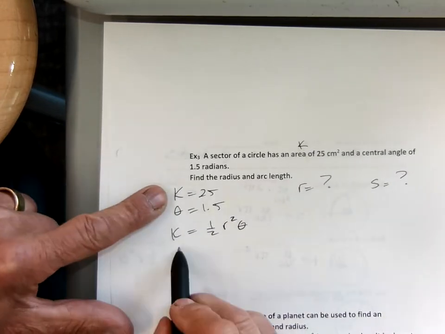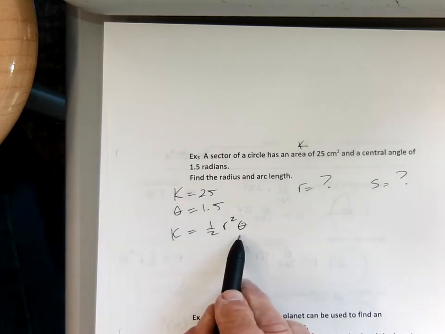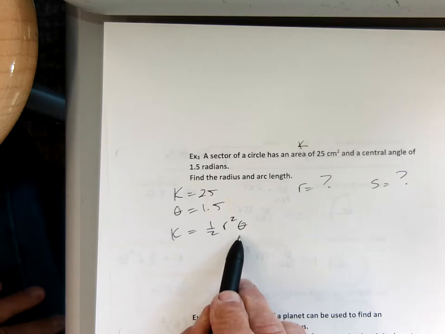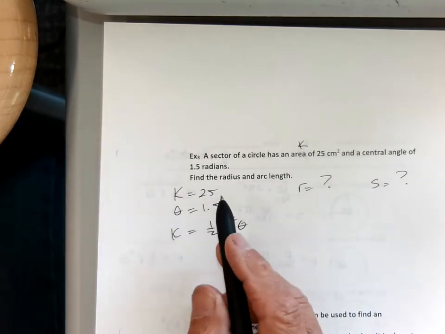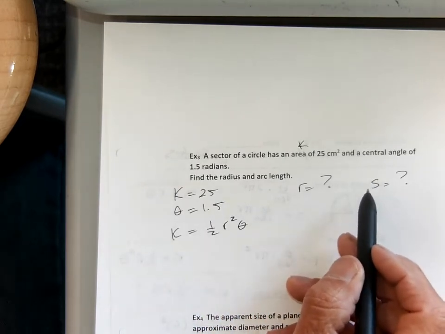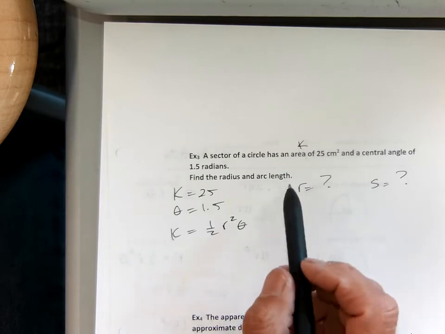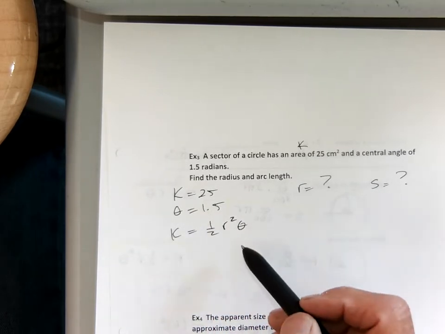If I put 25 in for the area and 1.5 in for the angle, I can find the radius, right? So what I do is I write down what I know, I write down what I want to find, and then I find the formula that will work for me.